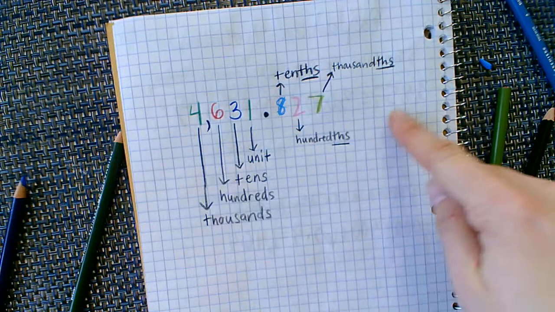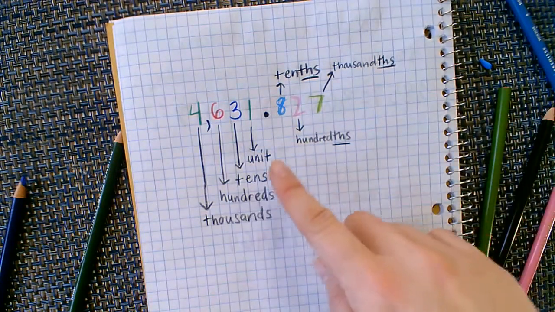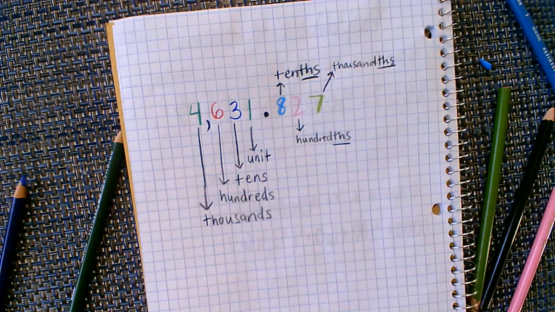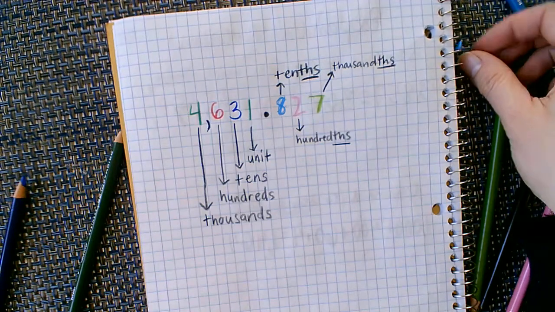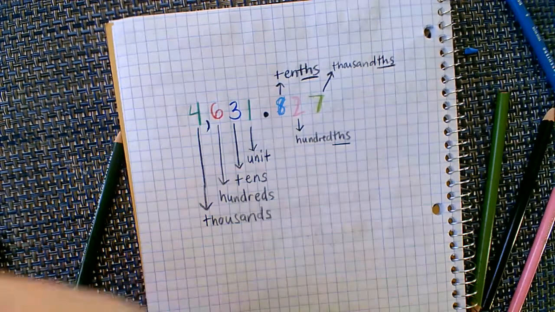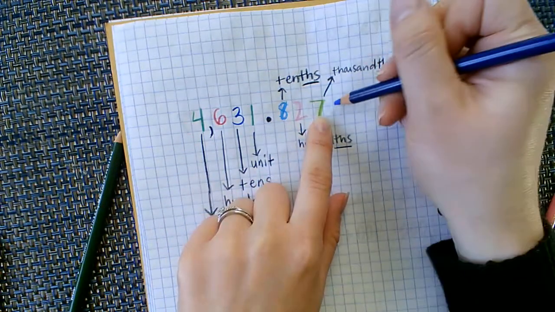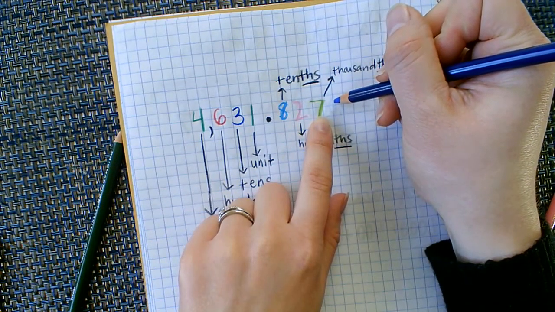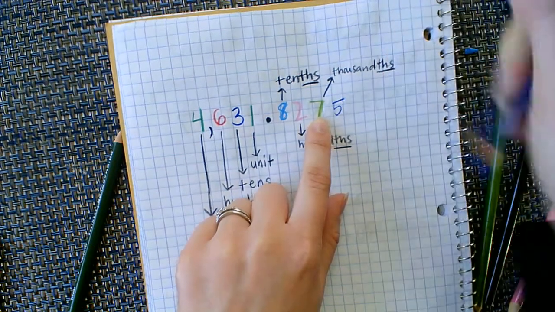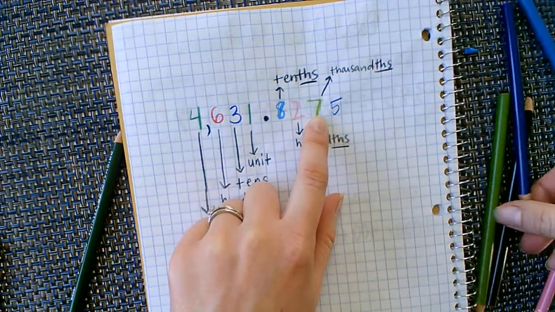Now, similar to the naming of our number families to the left of the decimal point, it keeps going on and on when you are going to the right of the decimal point. So if I kept going, let's just imagine this is like blue. So if this is thousandths, I would have 5 ten-thousandths.